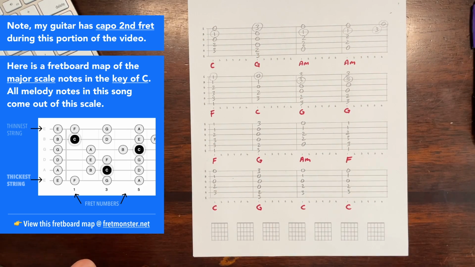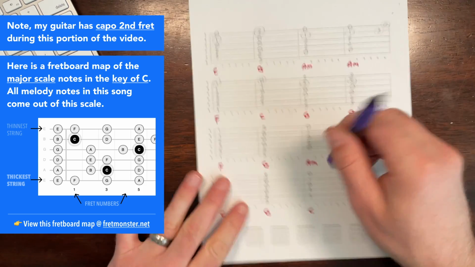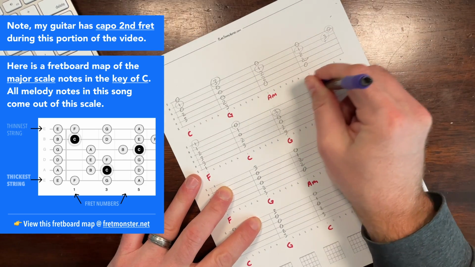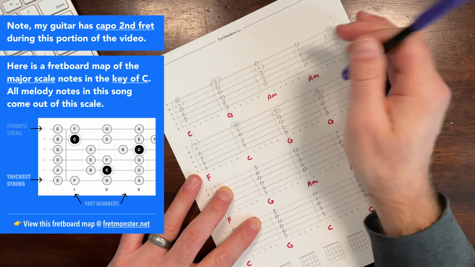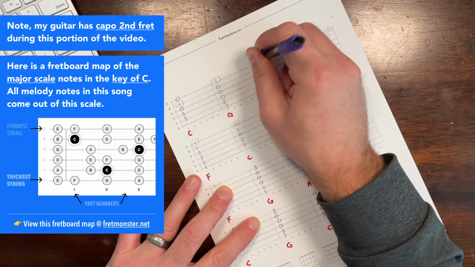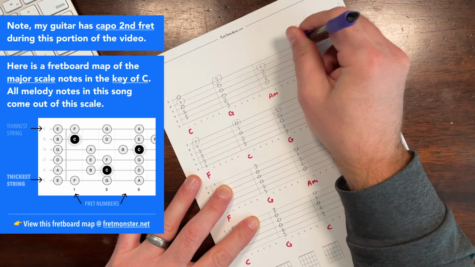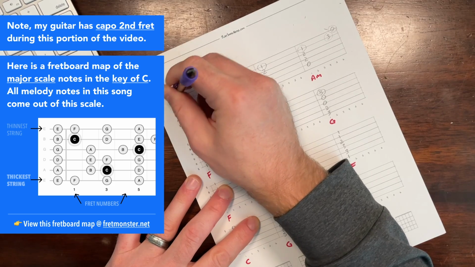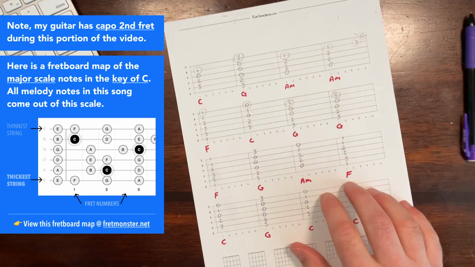First 8 measures. "Wise men say only fools rush in." And what I'm going to do here is erase this note on the thinnest string, because here's a cool little trick. And I'm actually going to do this up here as well. When the melody note is the highest in pitch note that's being played, it stands out to our ear really clearly, right? I don't really know why, but check this out.